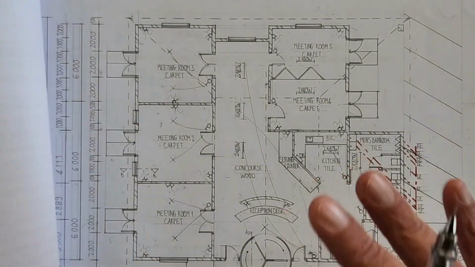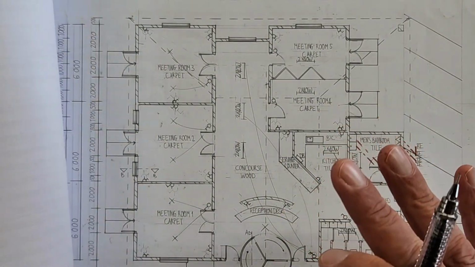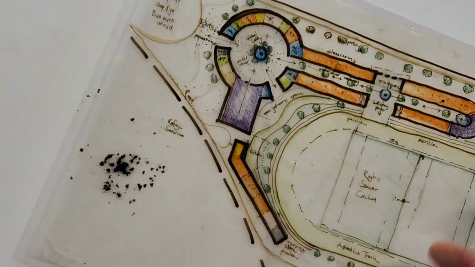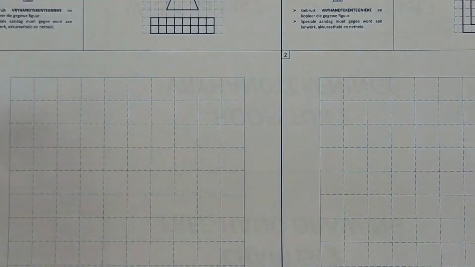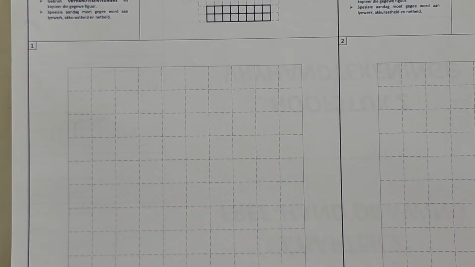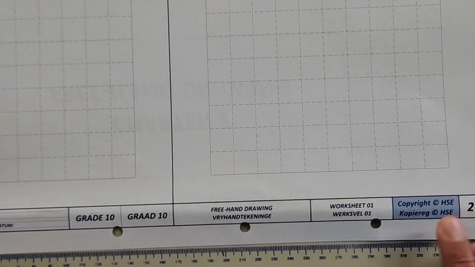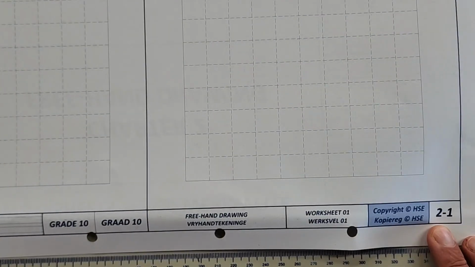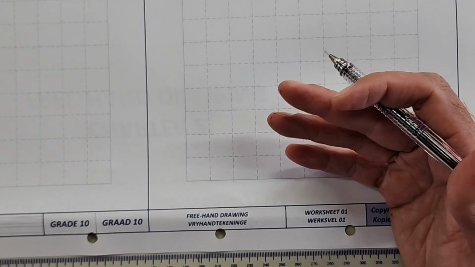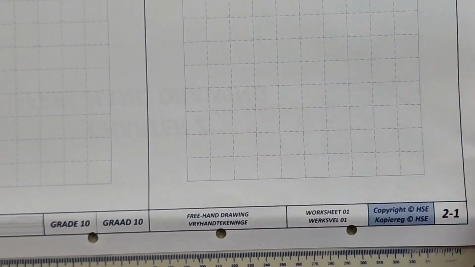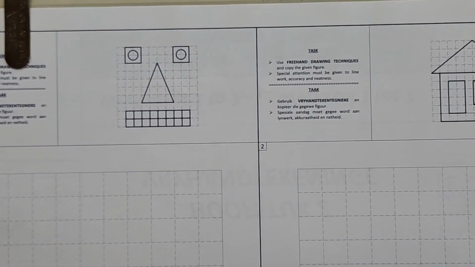Okay, so I'm just trying to introduce to you what is the purpose of freehand drawings. Now in this lesson, those of you actually following the HSE textbook workbook, we are on page 2.1 in this book. And it is your first opportunity to use freehand drawing techniques. And they've really not given us much to work with.